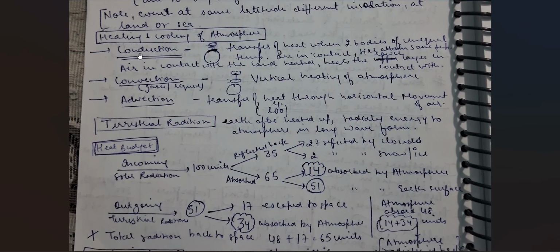Now these terms should be clear to us. The first is conduction. So what is conduction? The transfer of heat when two bodies of unequal temperature are in contact, until they attain the same temperature. So air in contact with the land is heated.